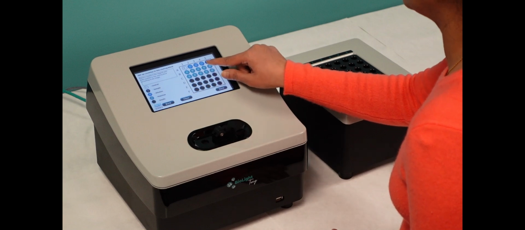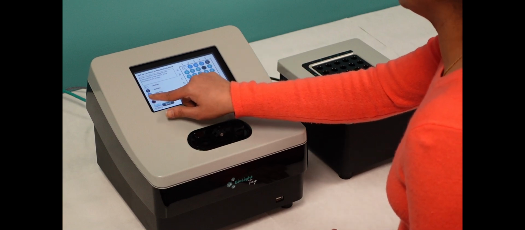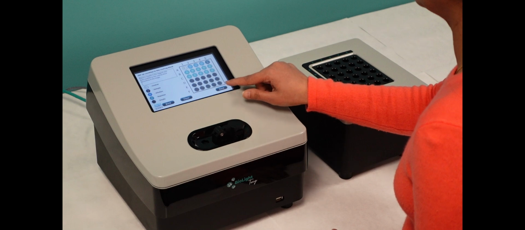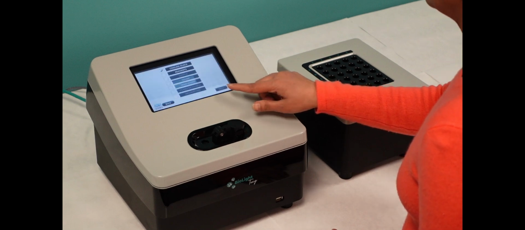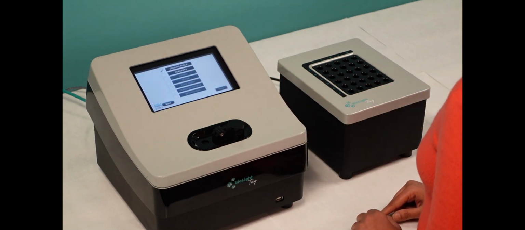When you're finished, the screen setup will be the same as the cooling block as you will set it up when you're running the actual test. When completed, click Save.